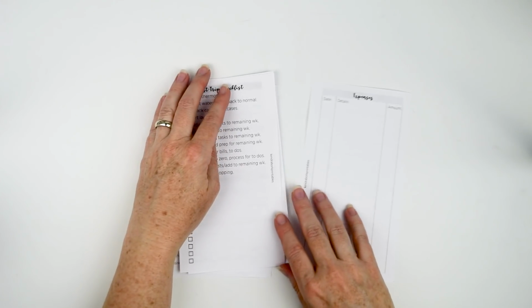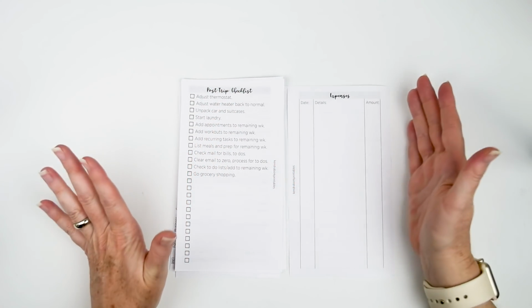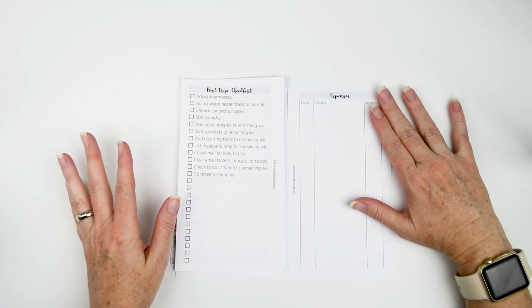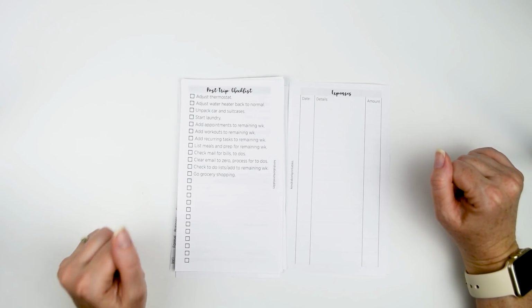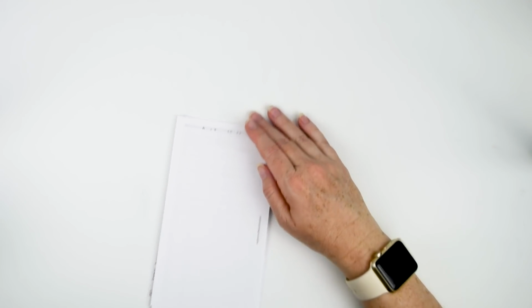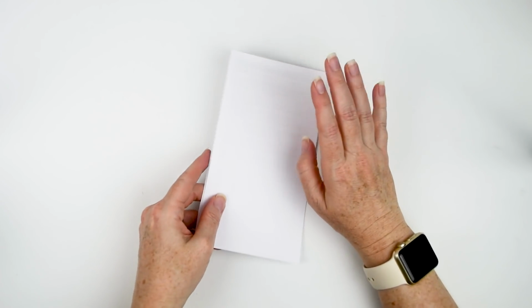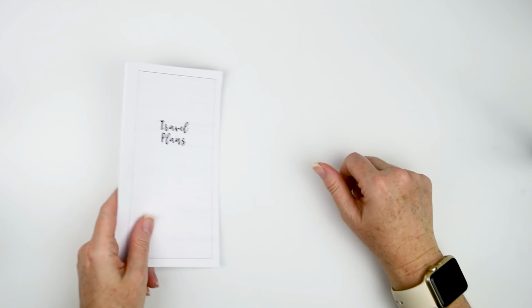All right, so past the day section, we have a post-trip checklist. So when you get home, things you might need to do. And then there is a section for expenses. We can write date, the details, and what the amount is. The back page is a blank grid, so if you want to make more notes, if you want to continue your expenses, there's room for all of that. All right, so that is personal size.